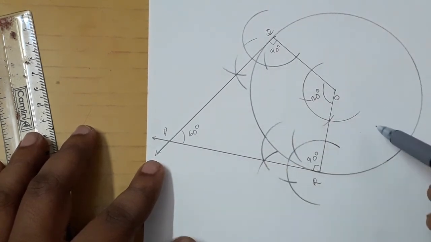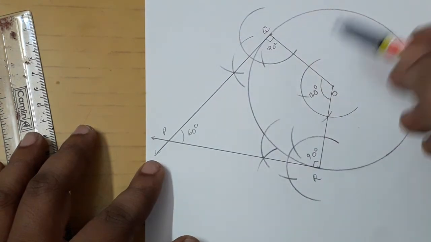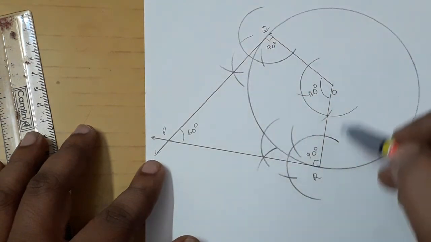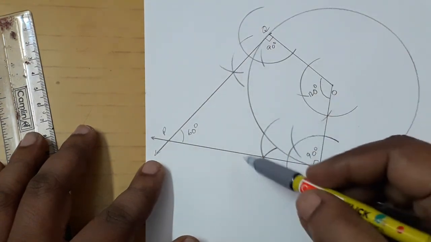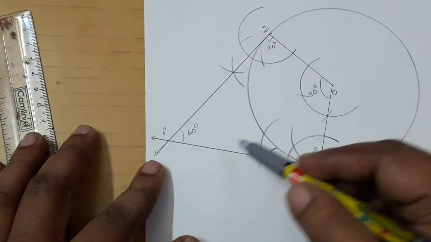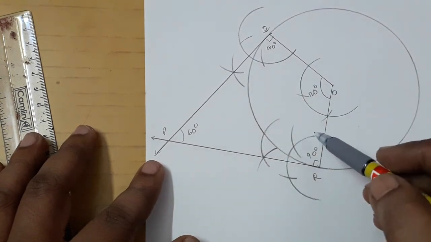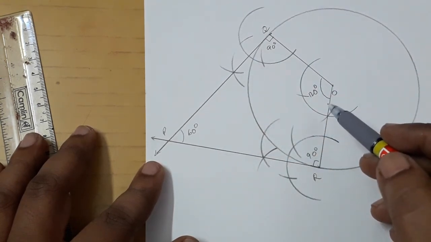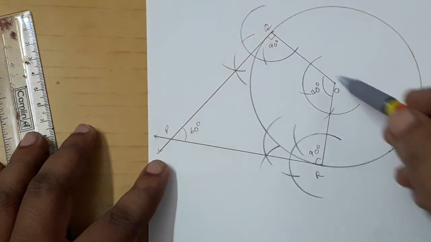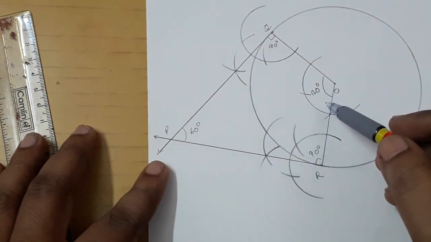Now if you look at the measurement of PROQ, or OQPR any way you take it, the sum of all angles will become 360 degrees, because this is a four-sided figure, a quadrilateral, and the sum of all angles of a quadrilateral is 360 degrees. You can add them up and you will find that they all add up to 360 degrees.